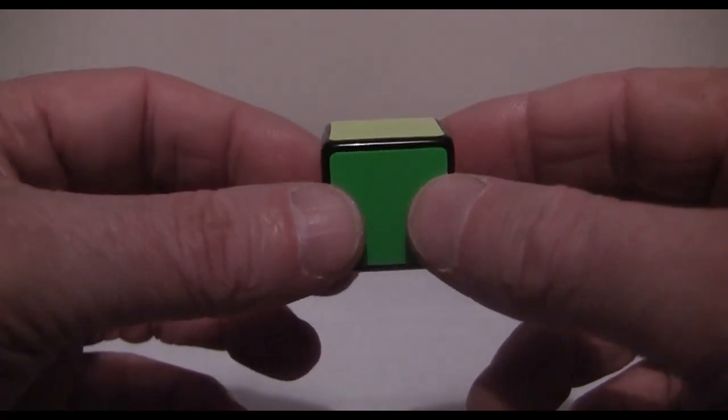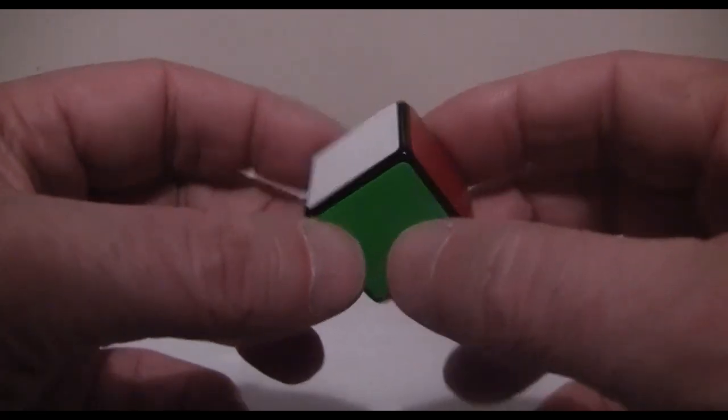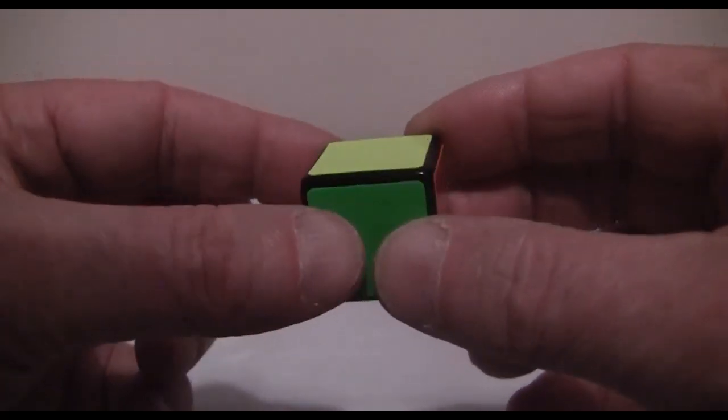If you had problems with that one, I would suggest that you give up. You're not going to be able to manage the other two. They're going to be way too difficult for you.